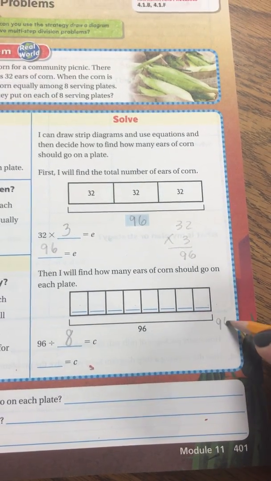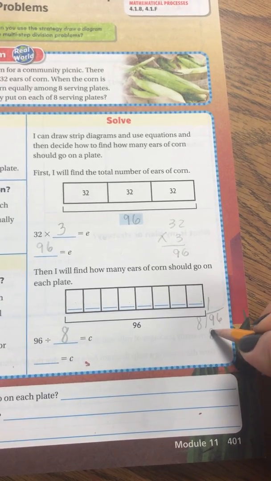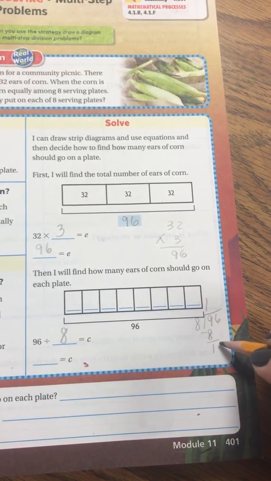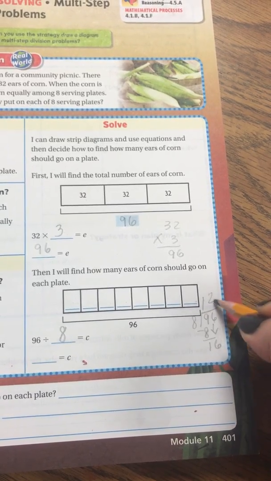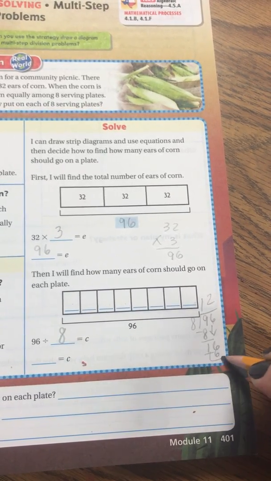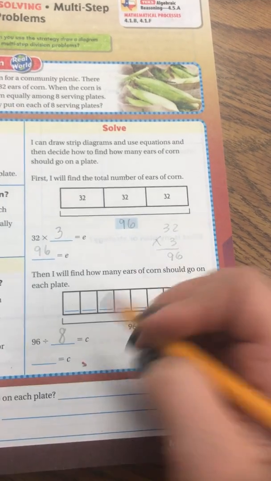If I do that, I'm going to use my long division. 8 times 1 gives me 8. I subtract that, I get 1. I bring down my 6. 8 times 2 gives me 16. When I subtract that, I get 0, so I don't have a remainder. So that means my answer is 12.